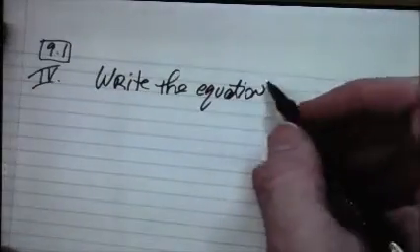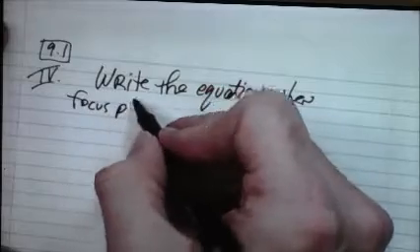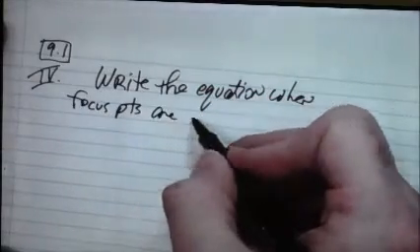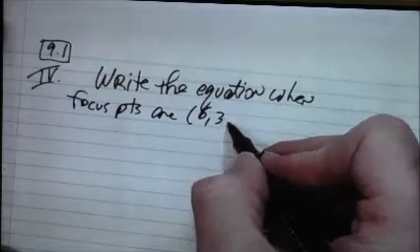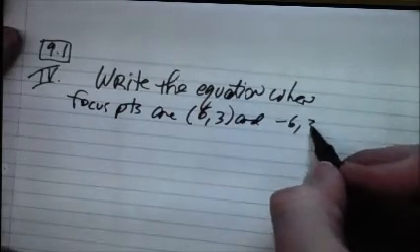The equation when the focus points are (6, 3) and (-6, 3).